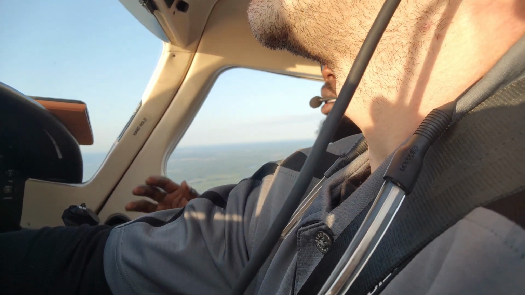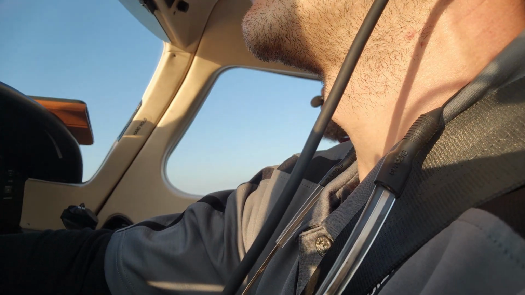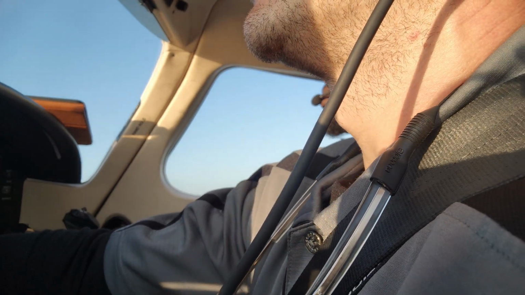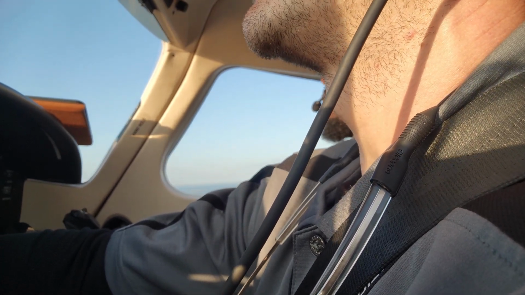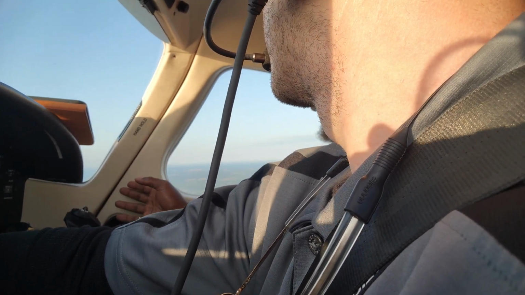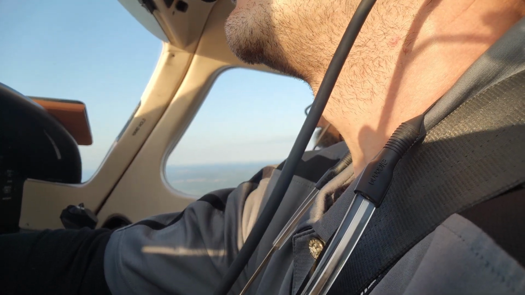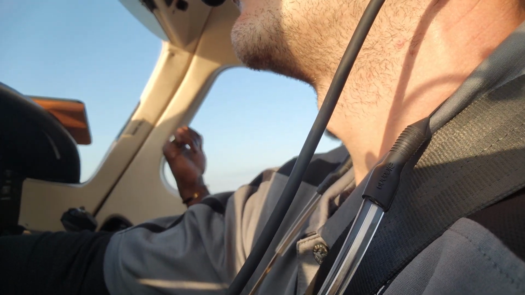So you're going to say, Eastman traffic, Night Train 265 is right downwind, runway 2, departing to the south. Eastman traffic, Night Train 265, right downwind, runway 2, departing to the south. All right, so 180, keep that turn to the right.